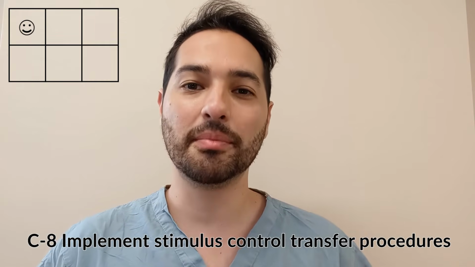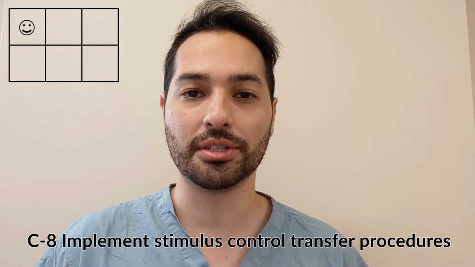C8, implement stimulus control transfer procedures. After you've successfully completed discrimination training, a behavior should occur more under one stimulus than another stimulus. This is called stimulus control. Now, when you're first teaching a behavior, you might want to provide a few hints, also known as prompts. So if you say, point to ball, a prompt might be gesturing towards the ball, or maybe modeling how to point to the ball. Those are both types of prompts.